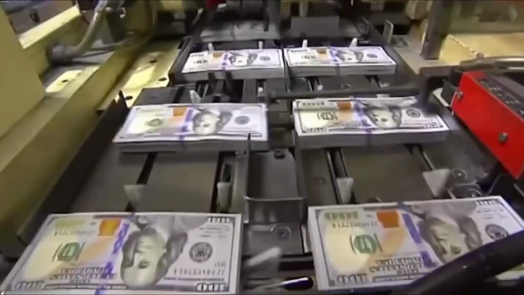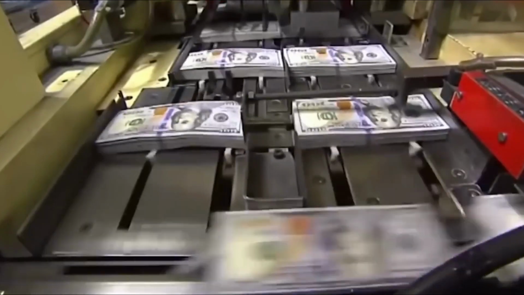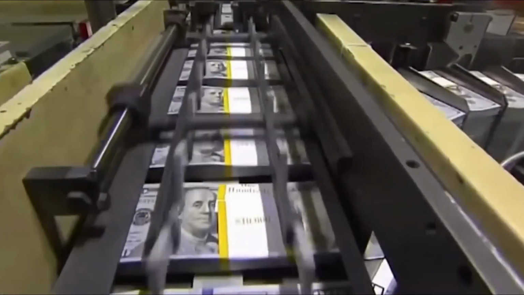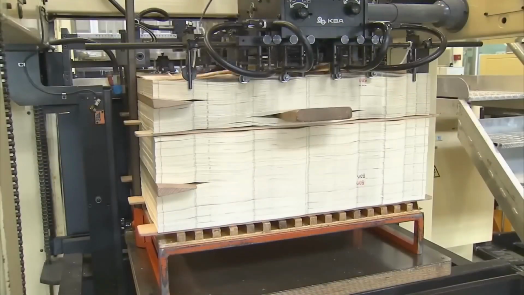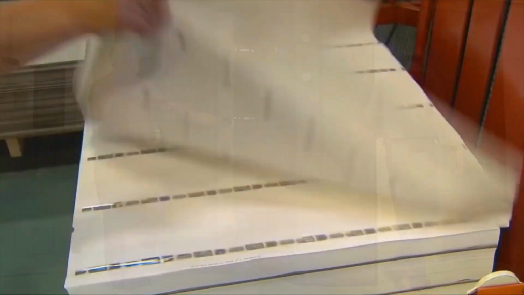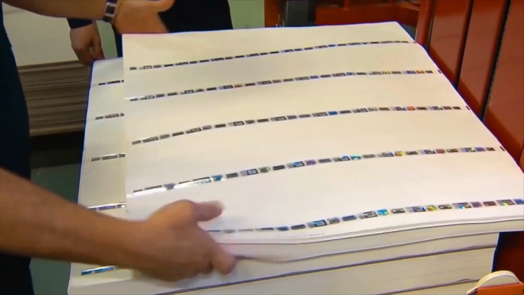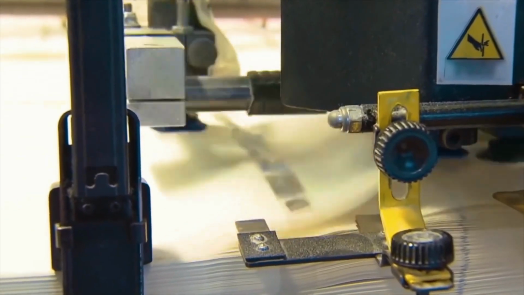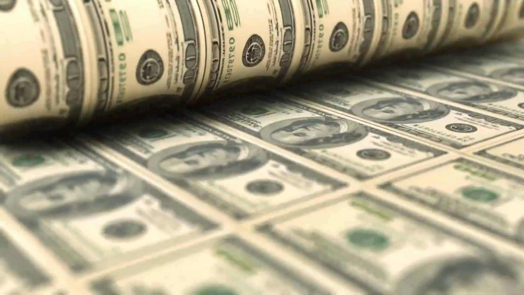If you've ever wondered about the entire journey that money takes from design to circulation, you're in the right place. We're going to break down the entire process of how money is made, step by step. From the initial designs to the final checks, you'll discover just how much work goes into creating something that most people simply take for granted.